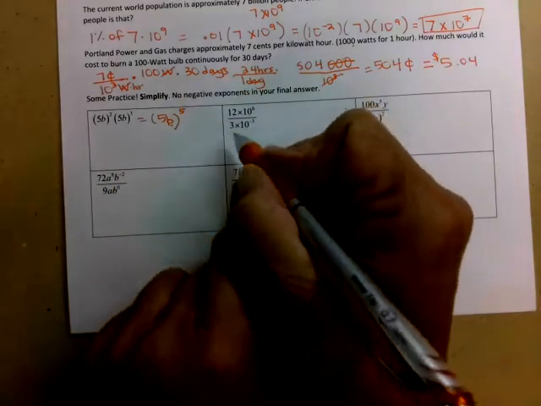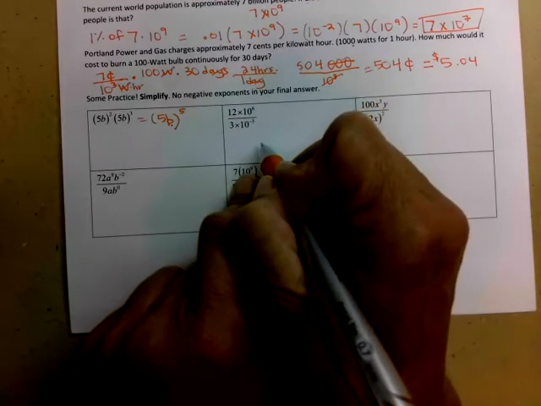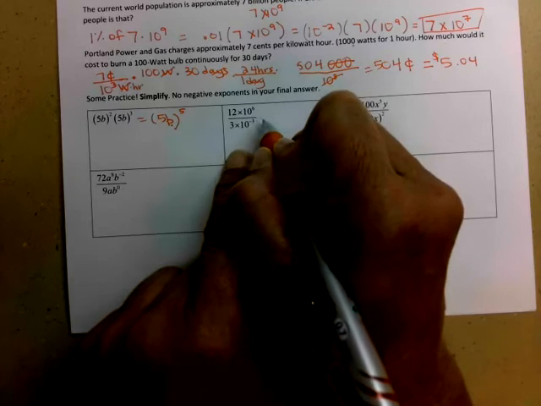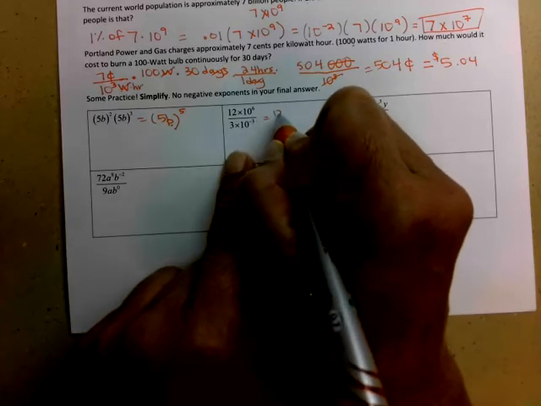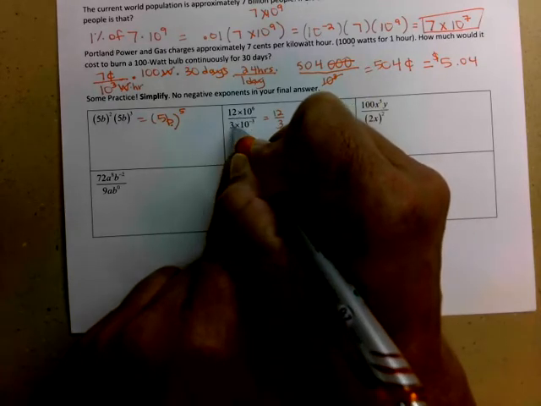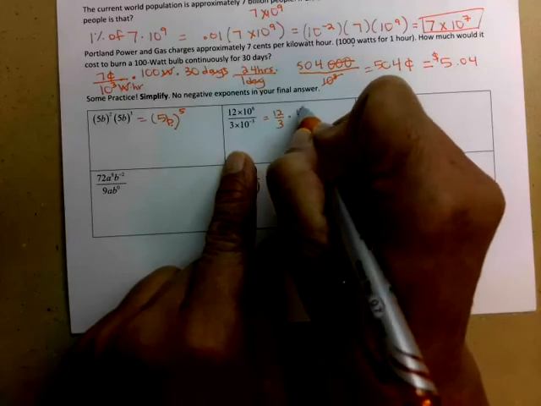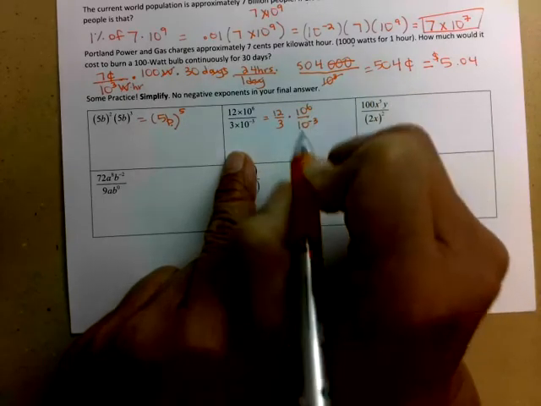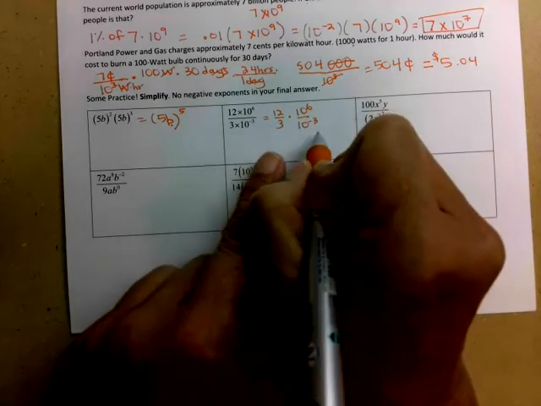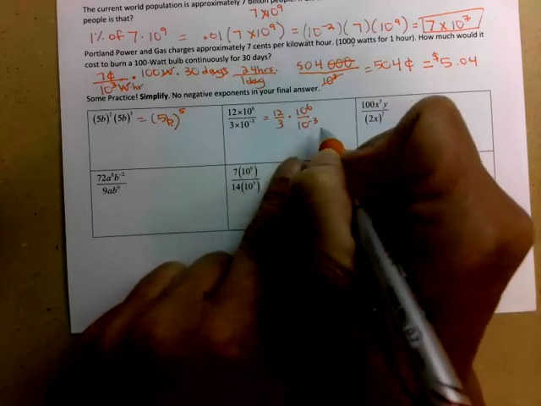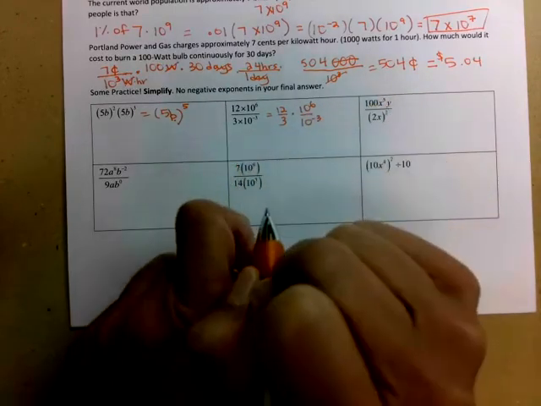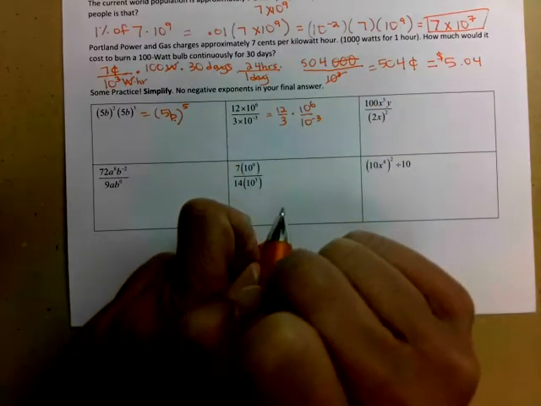Okay, dividing. Okay, so you can think of this as splitting apart your fraction. So 12/3 times 10 to the 6th over 10 to the negative 3. Might not feel exactly right going that way, but if you go the other way it would be good, because when you multiply fractions, right, you multiply across the top and the bottom.